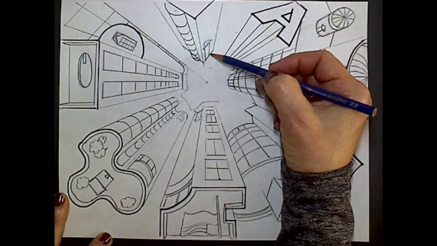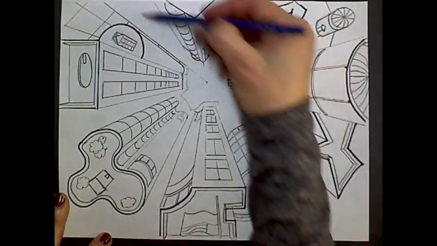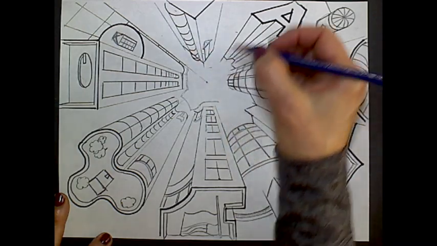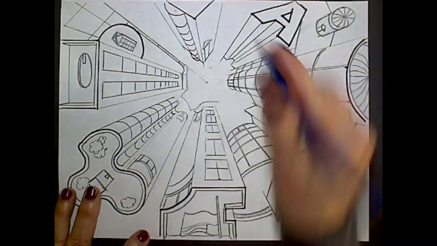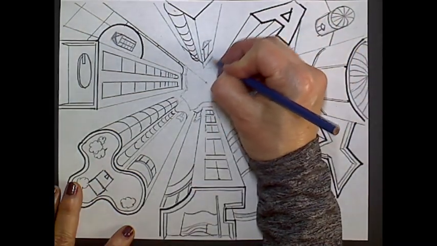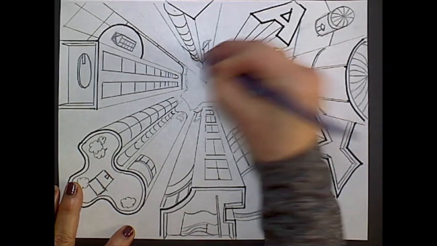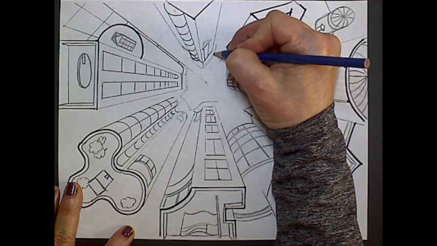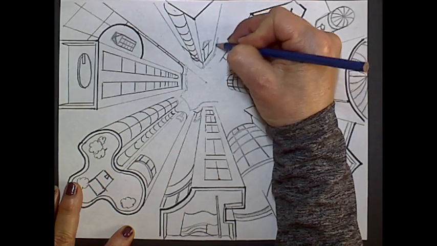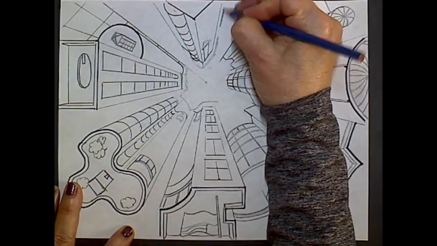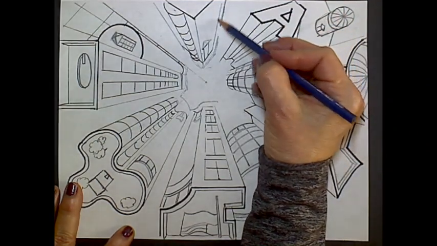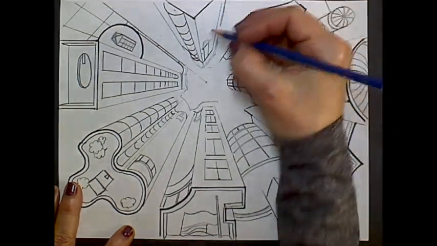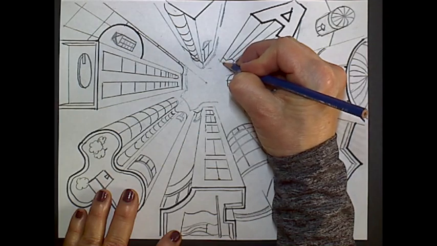I'm going to have a road coming in here, and it's only going to have to come back out there. You can use a ruler, so I'm going to get my sidewalks first. Sidewalks, and now this part heads back to the vanishing point, and this is going to maybe be a parking lot back there. Here comes a road. Before I do my road, let me finish my sidewalks real quickly.